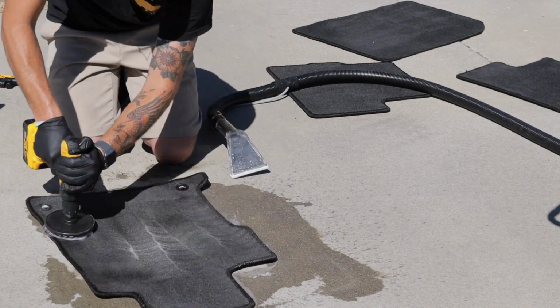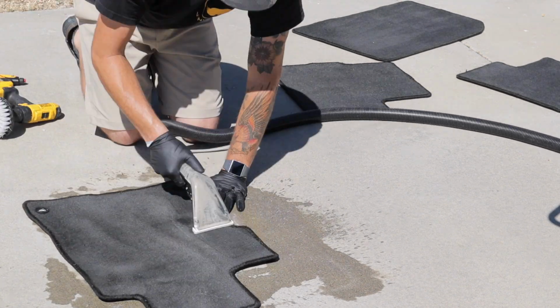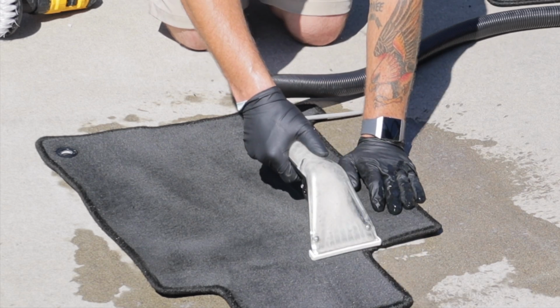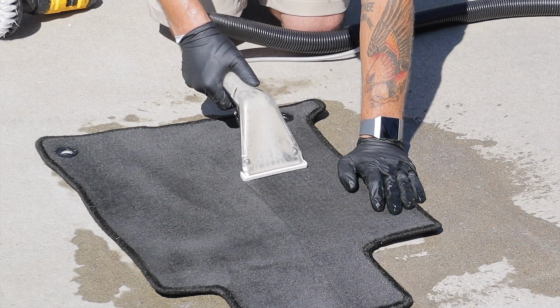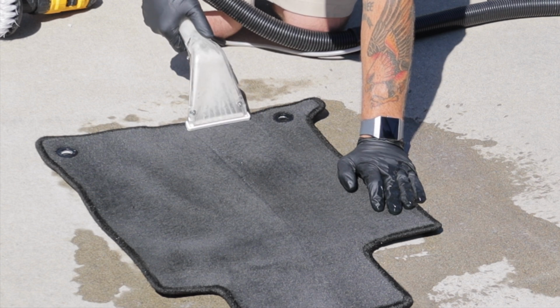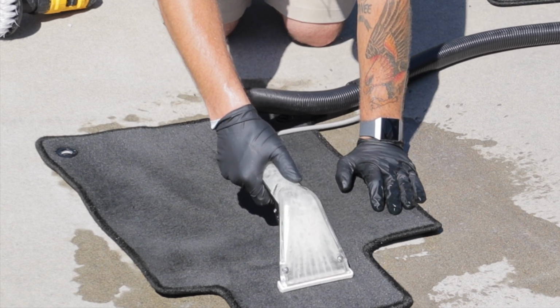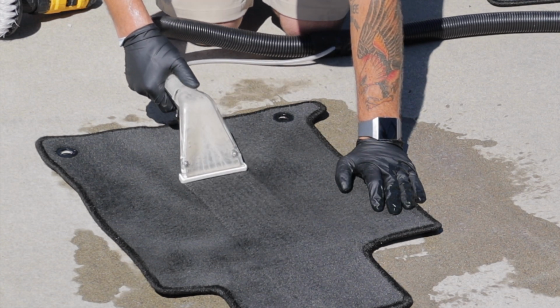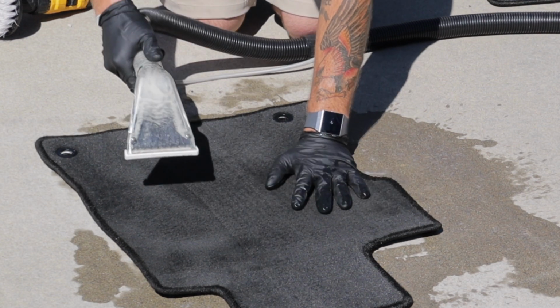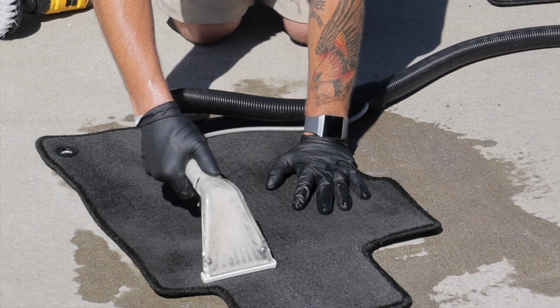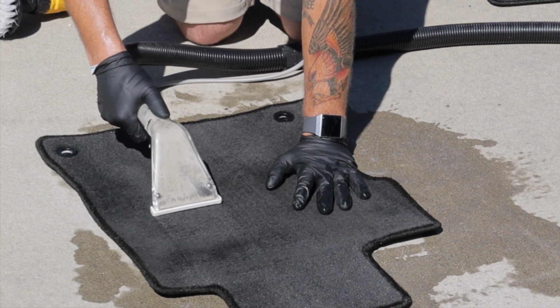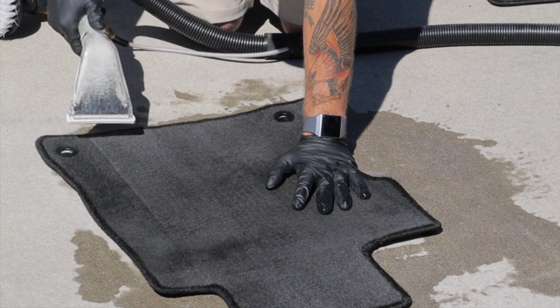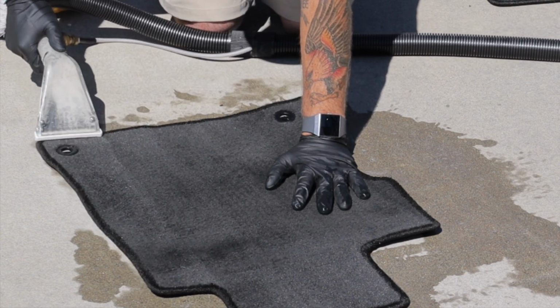Now with the driver's area floor mat, it was pretty nasty. That one was obviously the most used, so we made a few different passes. We do our normal agitation with the carpet solution and then extract it away, and then I will re-agitate it with the extractor wand. So what I'll do is I'll pull the trigger so that there's a constant flow of water, and I'll agitate the whole area and then suck everything away again.